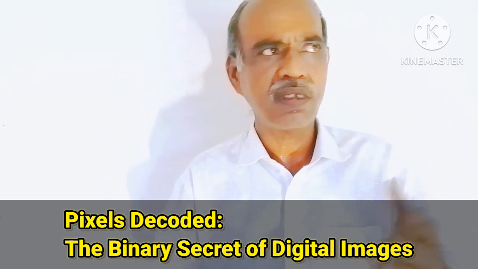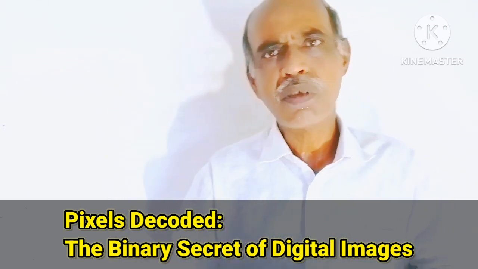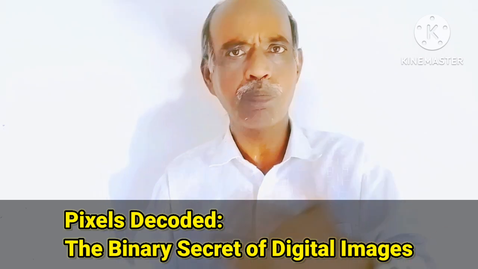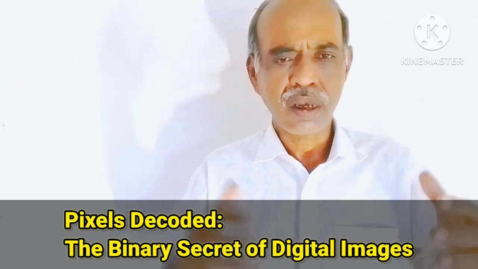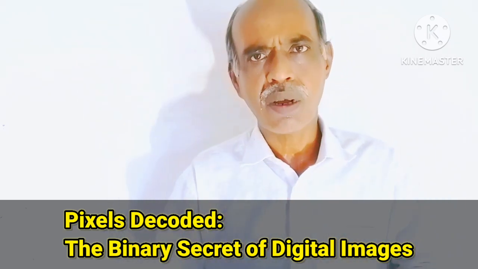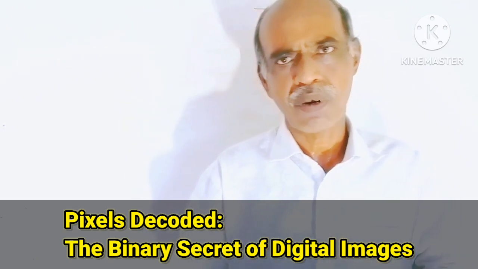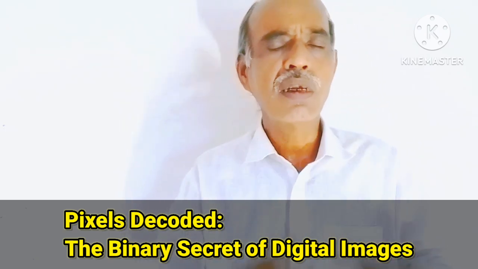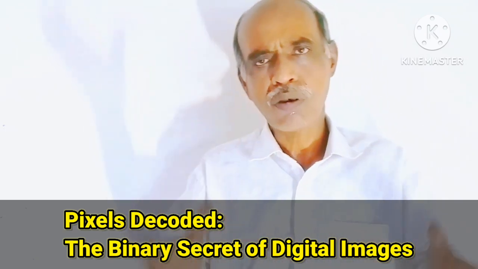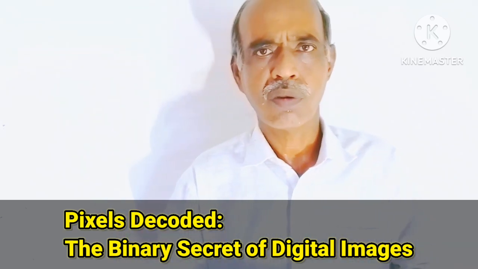You know, JPEG, PNG, GIF. These are image file types. Using some clever math tricks, these images are compressed just to reduce the file size. Anyway, about compression, I'll make a separate video.